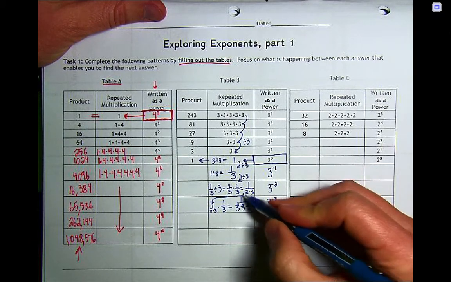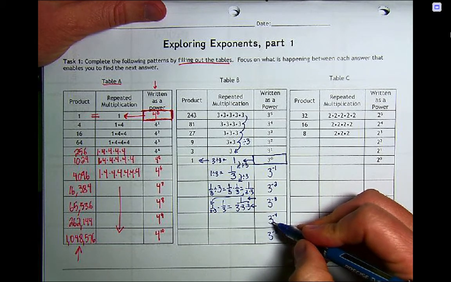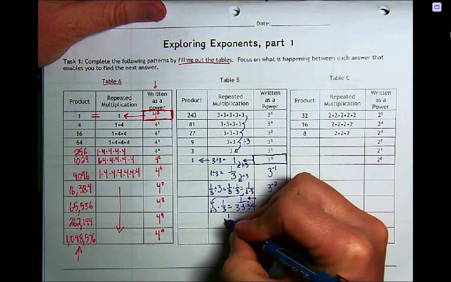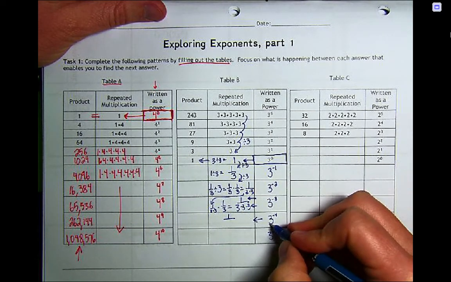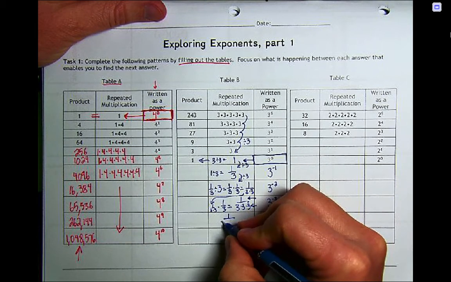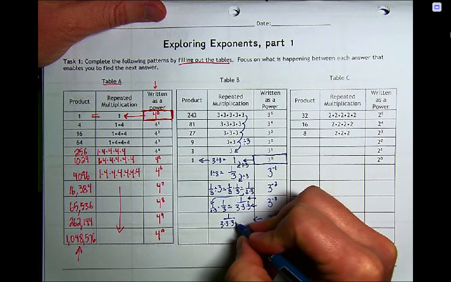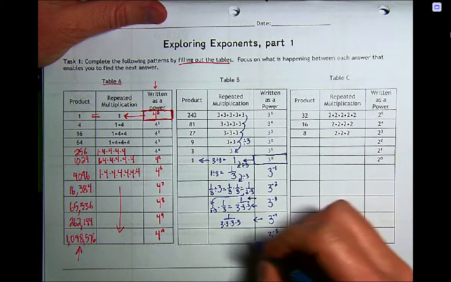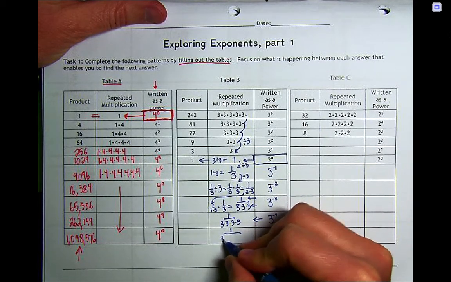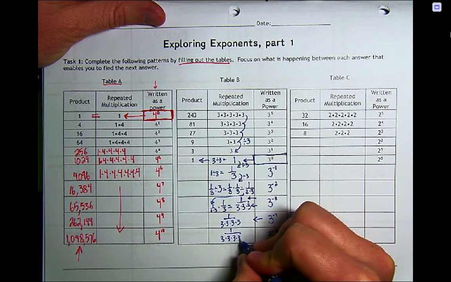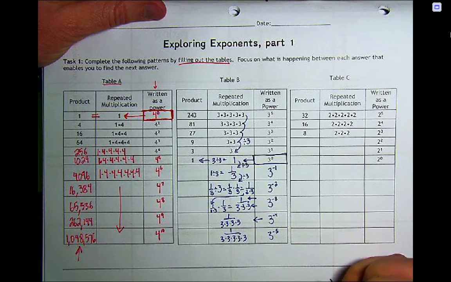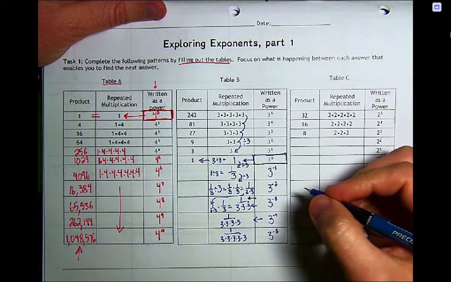So without having to do any math, can I guess what 3 to the negative 4th power is? It's a 1 on top with what on the bottom? 3 times 3 times 3 times 3. And what's 3 to the negative 5th going to be? It's 3 to the 5th, but it's 3 to the 5th in the denominator of a fraction with a 1 on top.